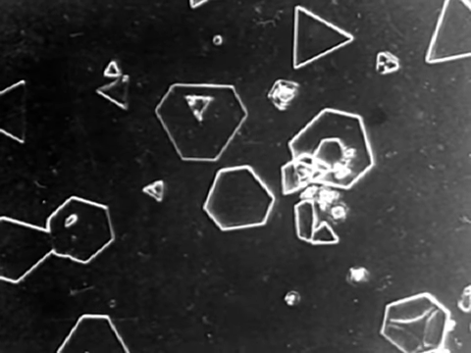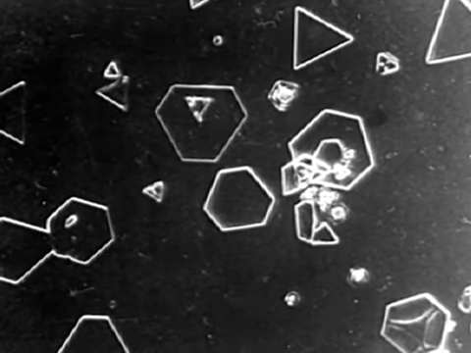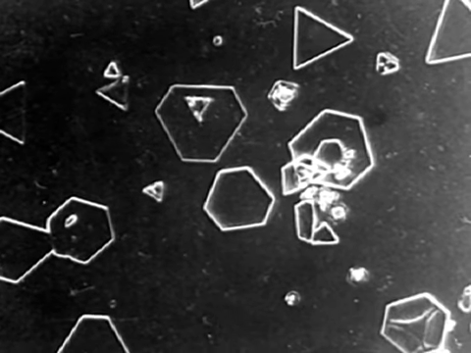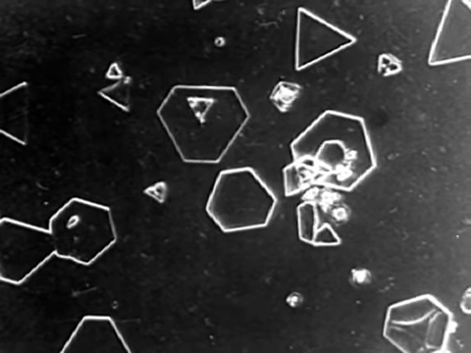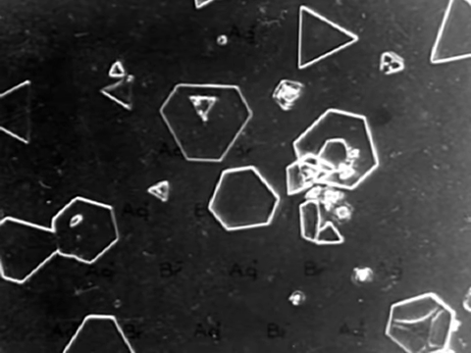We want to talk about them for a few minutes in rather technical language, because on their peculiar properties is based the whole art of photography. You will note that the triangle is a typical shape in this group, and for simplicity we shall talk about a single triangular crystal.